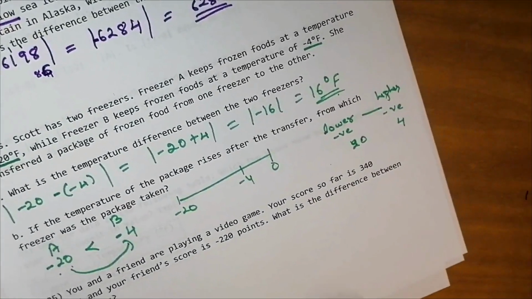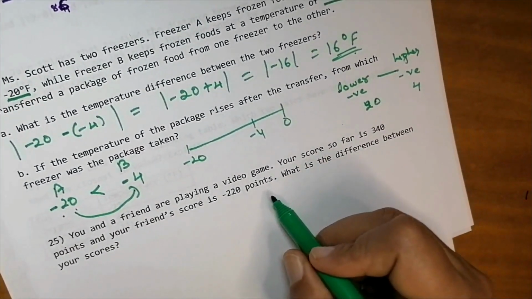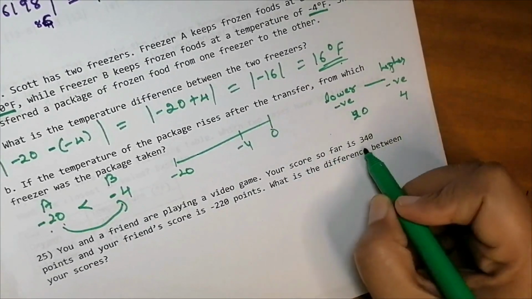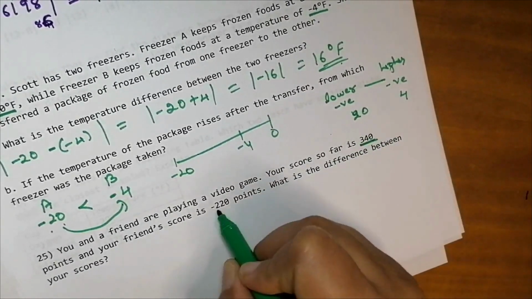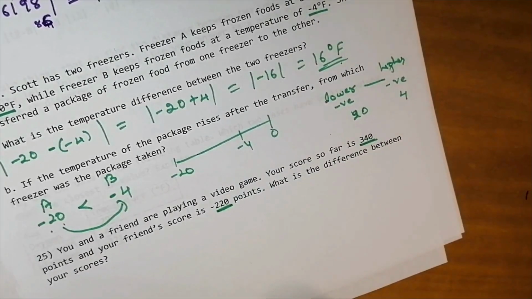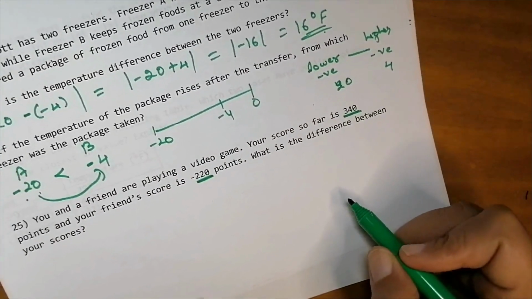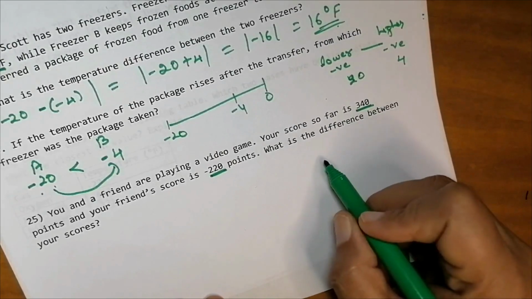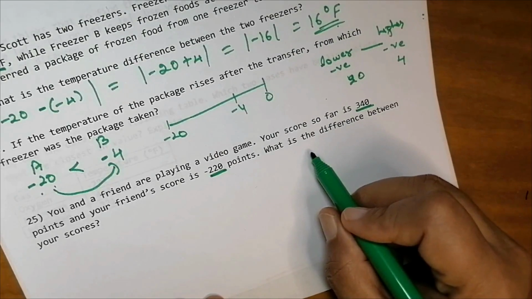Then the next one says, you and a friend are playing a video game. Lots of video game examples, huh? Your score so far is 340. Not bad. And your friend's score is minus 220. You play better than your friend. Do you really? Do you have those competitions? Sometimes I have competitions to solve maths problems too. I'm sure these videos will help you score better, okay?